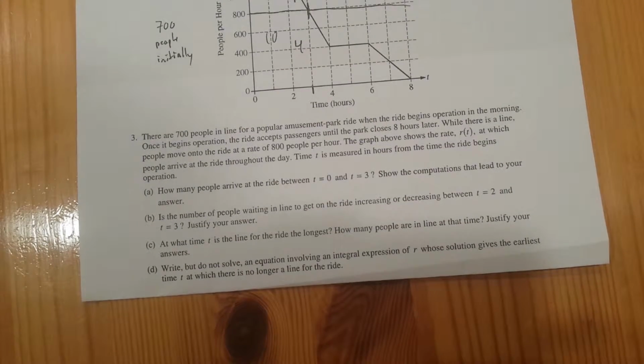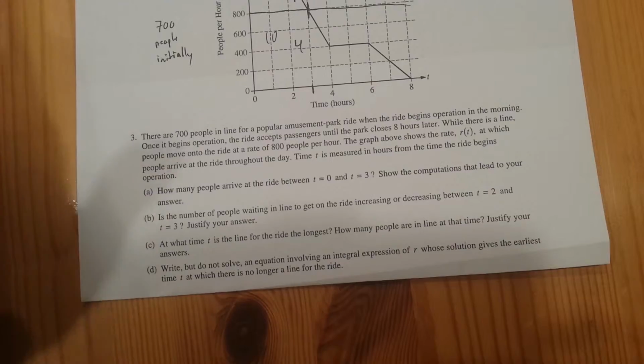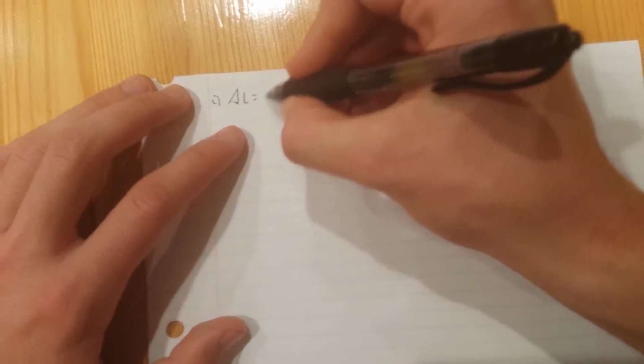At what time t is the line for the ride the longest? How many people are in the line at that time? So this is looking for a maximum value. We know that maximum values occur when the change in what we're looking at is equal to 0. It stopped increasing, but it hasn't quite started decreasing, so the change is equal to 0. We know that the change in L is equal to the amount of people entering minus the amount of people leaving.